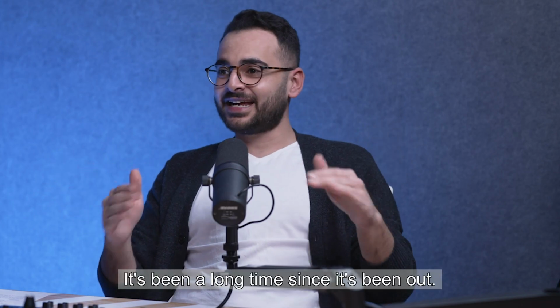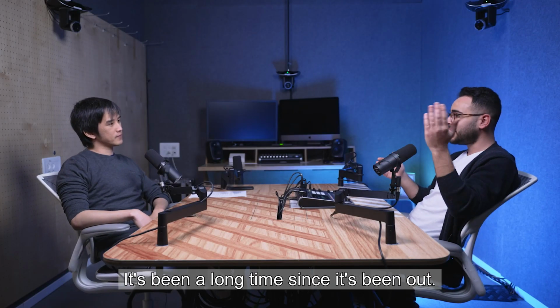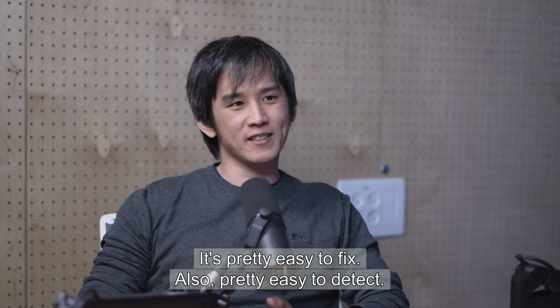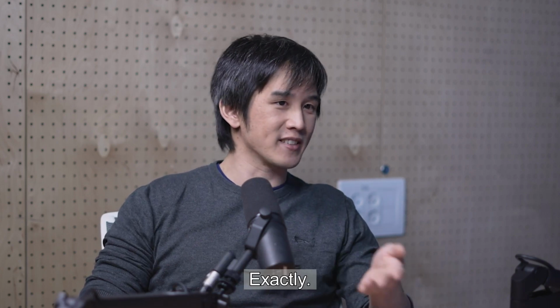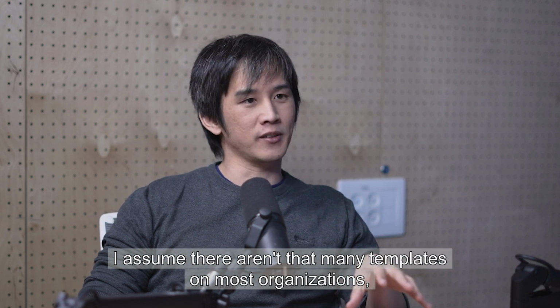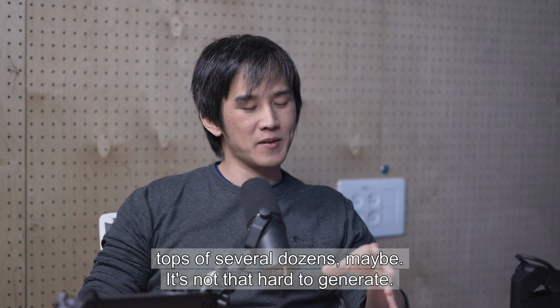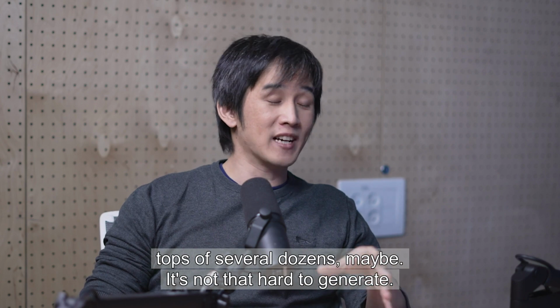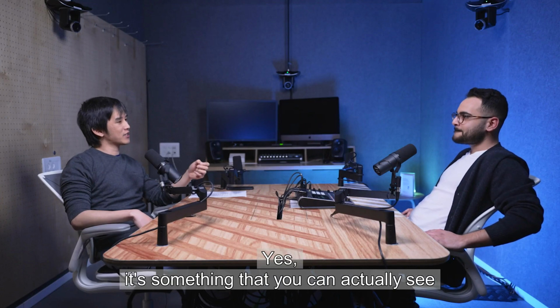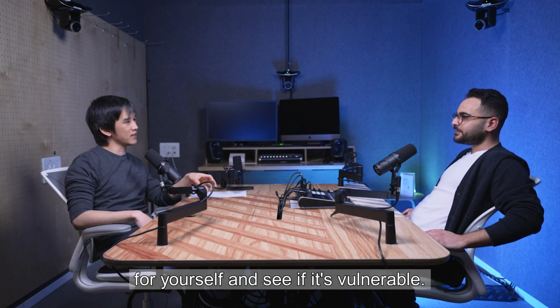It's been a long time since the whole craze started. It's pretty easy to fix and pretty easy to detect. I assume there aren't that many templates in most organizations, tops several dozens maybe. It's not hard to memorize, something that you can actually see for yourself and see if it's vulnerable.